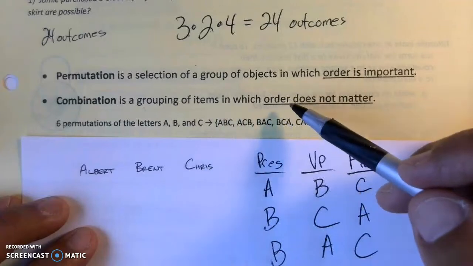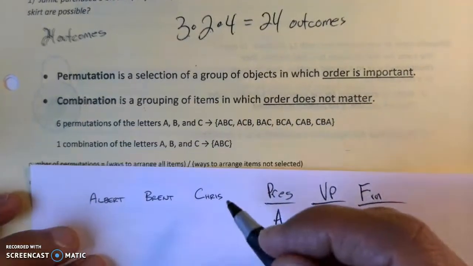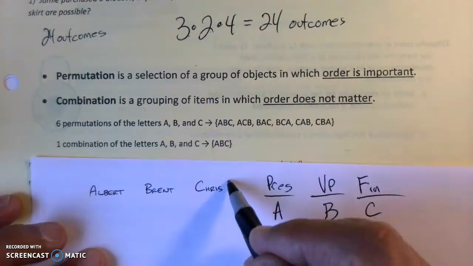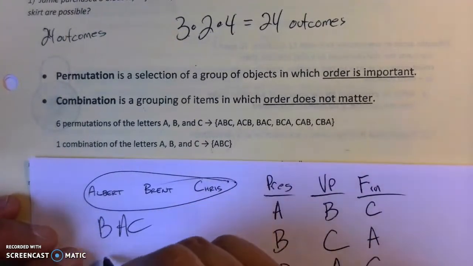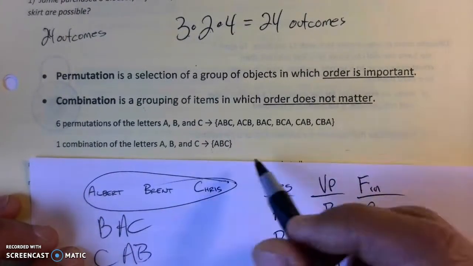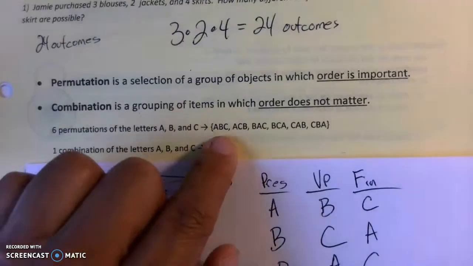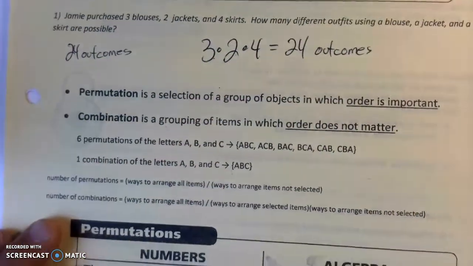Combination is, you've got 3 people, order doesn't matter. Just give me 3 guys. And so you see there's only one solution here, just ABC. ABC is the same as BAC, which is the same as CAB. It doesn't really matter. Just give me these 3 guys. Order does not matter with combination.